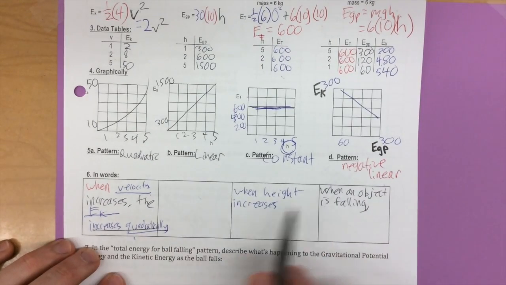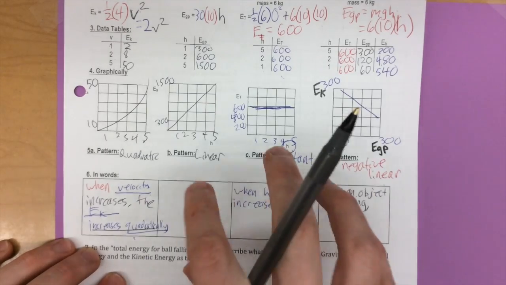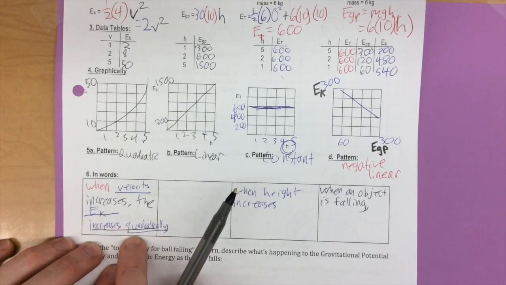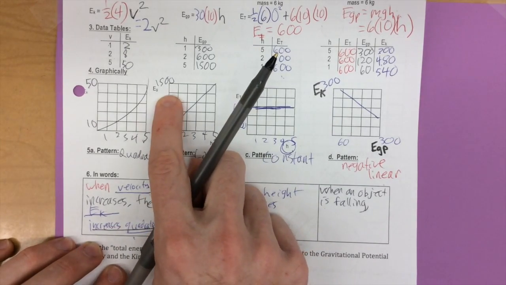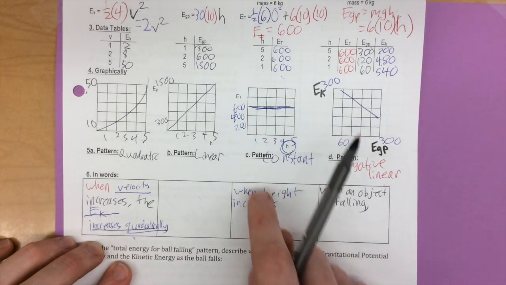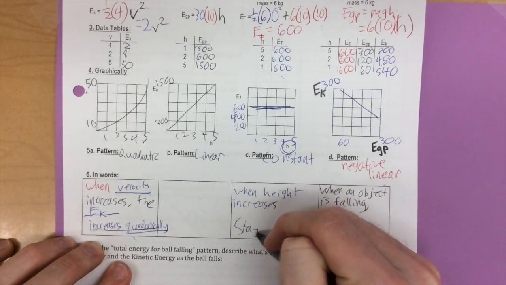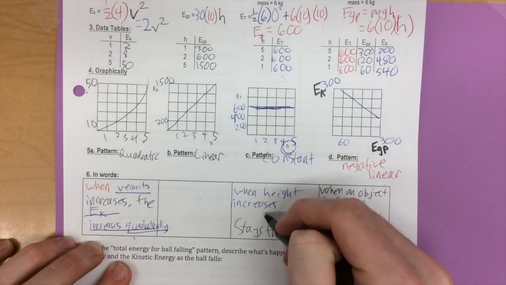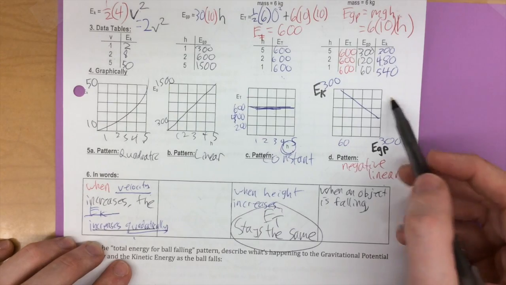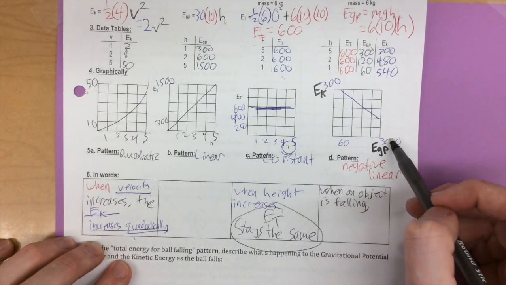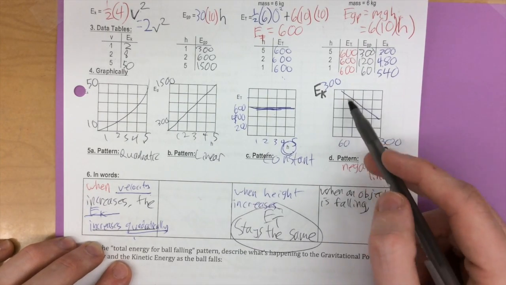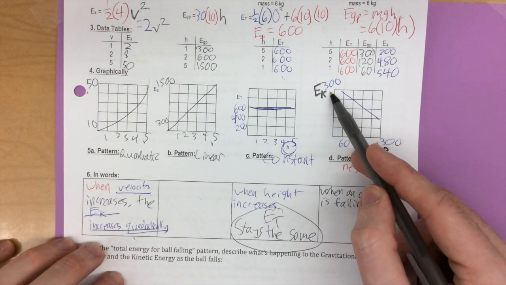And these four ideas, these four sentences are really crucial because that's the whole thing that we've been doing. When the velocity increases, the kinetic energy increases quadratically. When the height increases, the gravitational potential energy increases. That's a crucial idea. When the height increases or the kinetic energy increases or anything else, the total energy stays the same. ET stays the same. It's a crucial idea. And then when an object is falling, as the gravitational potential goes down, the kinetic energy goes up, or you can say it the other way, as the gravitational potential energy goes up, the kinetic goes down.